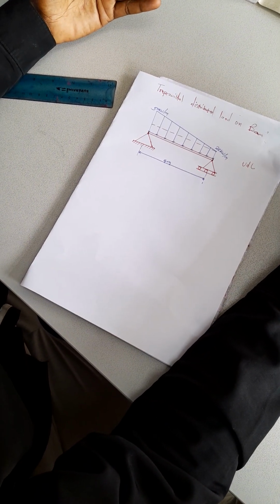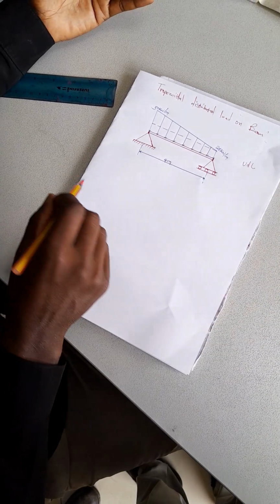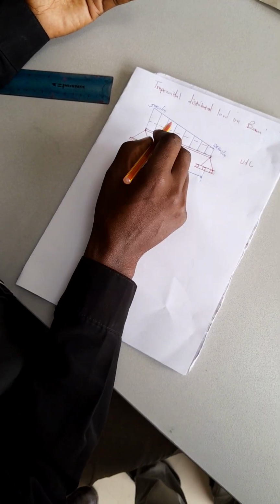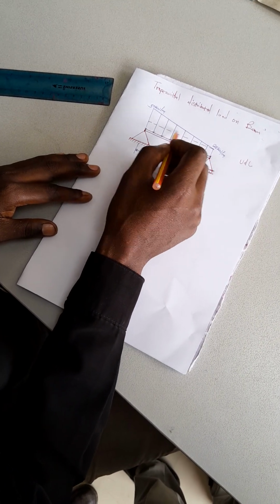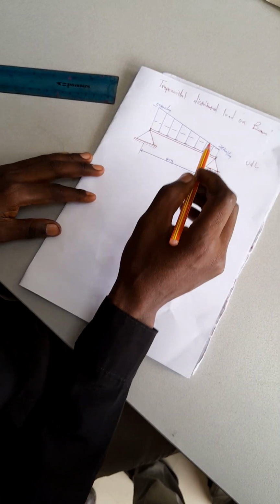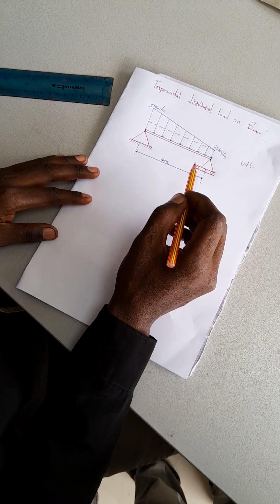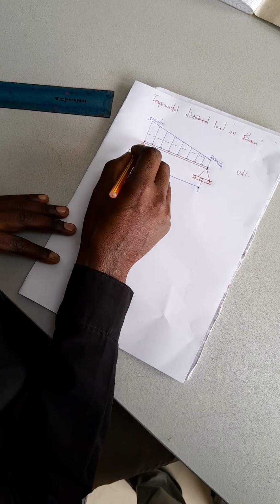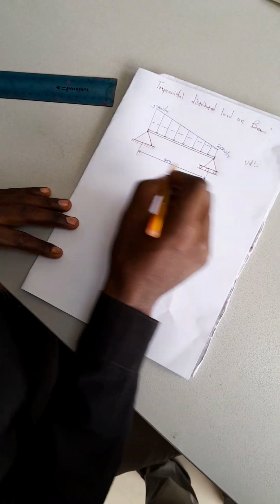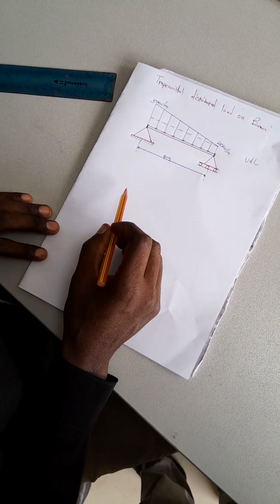You see that? So I'll check for the point load of the triangular part and then the rectangular part. You get the point? From this point to this point is 4 meters.